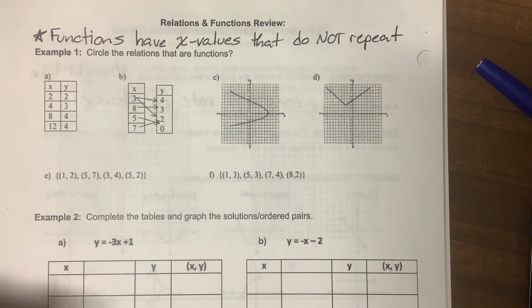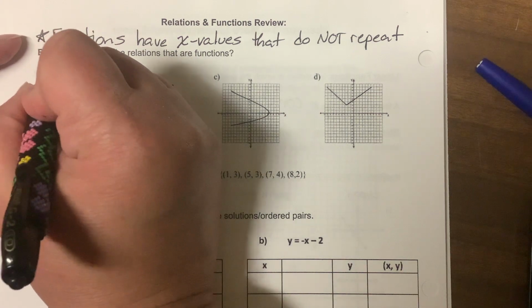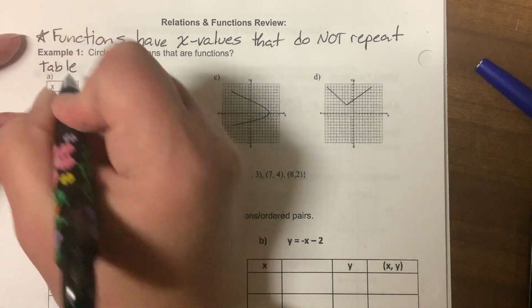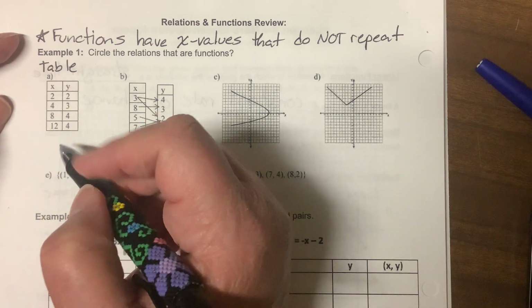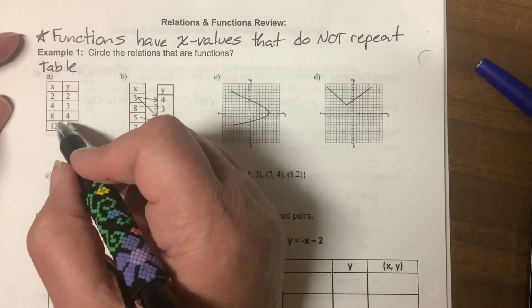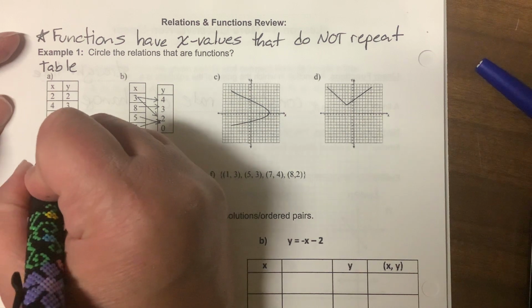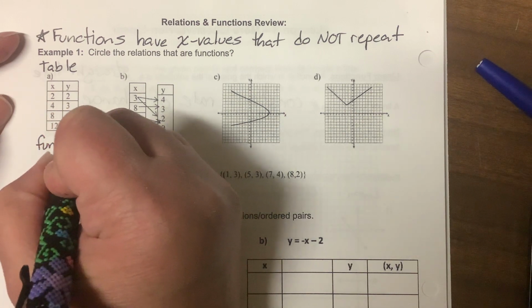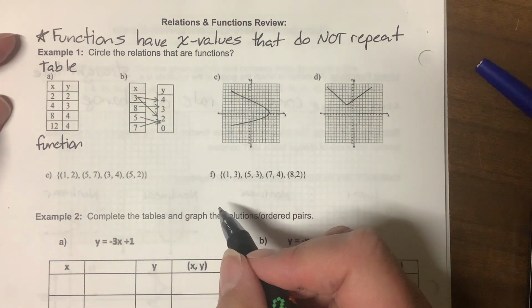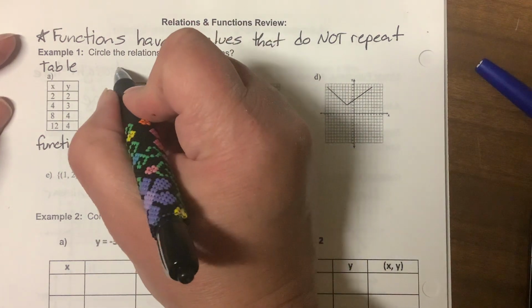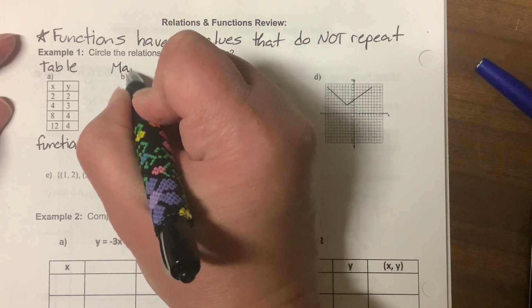So let's look at the different things. This is a table, and I have 2, 4, 8, 12. Well, none of those x values repeat, so this table is a function. Now this, it looks like a table, right? Except it's split and it has some arrows. That makes this mapping notation.